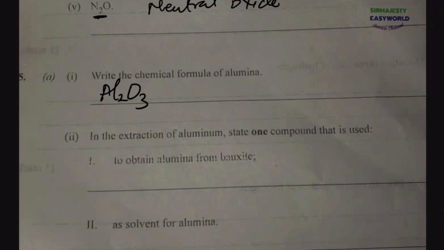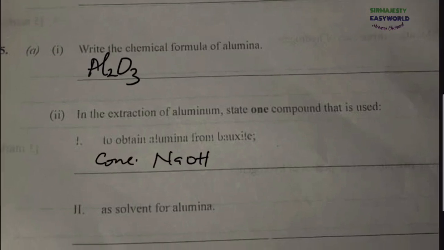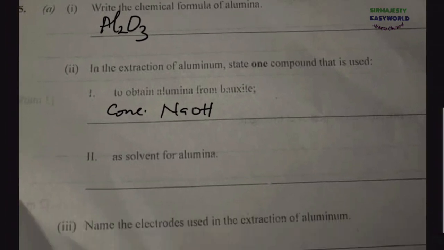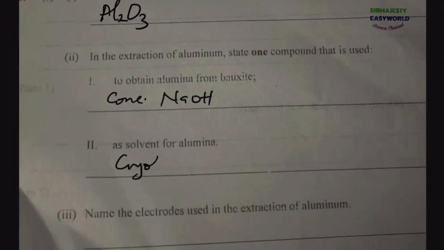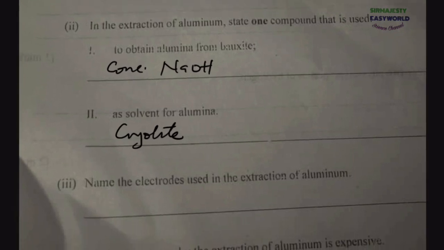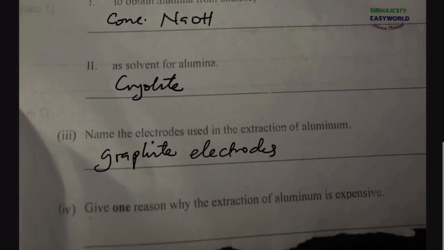In the extraction of aluminium, state one compound that is used to obtain aluminium from bauxite. That should be concentrated sodium hydroxide. As a solvent for alumina during electrolysis, it should be cryolite. Name the electrodes used in the extraction of aluminium. The graphite electrodes, both the anode and cathode are graphite.